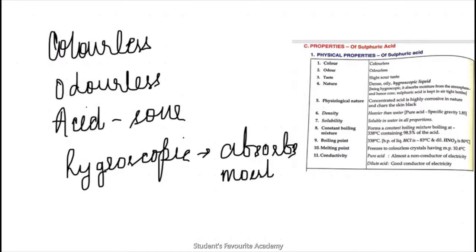Alright, so this is my third property. Then we'll move to physiological nature. It is a concentrated acid, highly corrosive in nature, and chars the skin black. Whenever the term chars appears, what does it mean, children? It has the capacity to burn your skin and turn it black. So whenever you hear cases of acid burn, children, that is basically concentrated acid. When we talk about sulfuric acid, it has the capacity of turning your skin black.